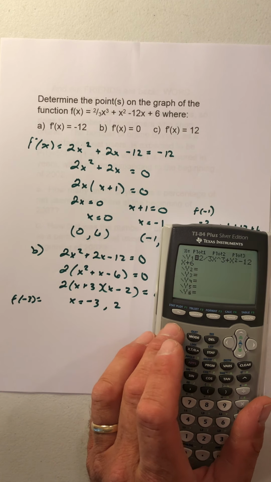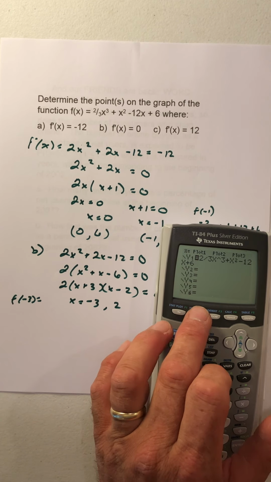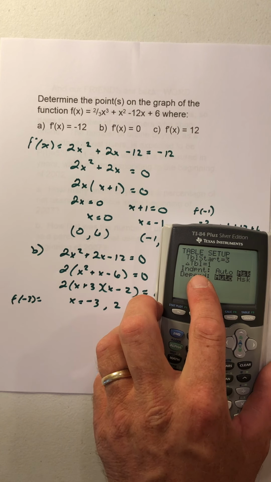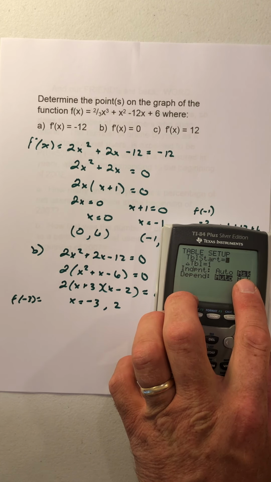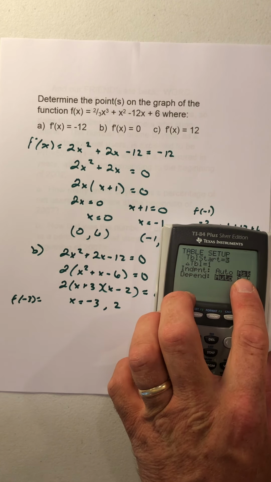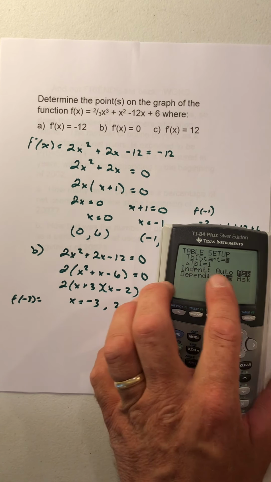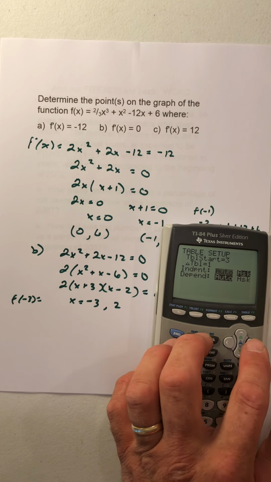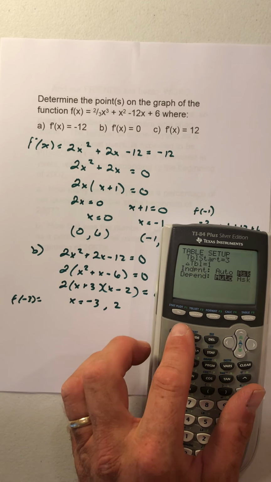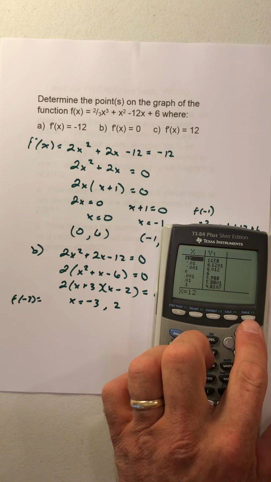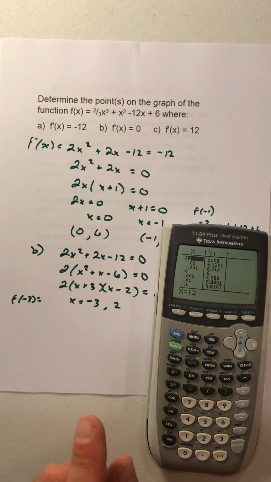Then we can do a second table setup, or second window, and on our independent value, we want to select ask. This is going to allow us to go into our table and ask for the value that we want. Since we're already on ask, if you weren't, you could go down, go over, and hit enter on that. Here I'm going to do second graph, or my table, and I can just type in a number, so negative 3.